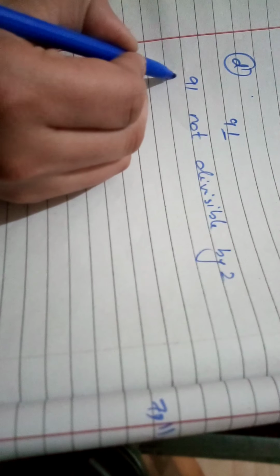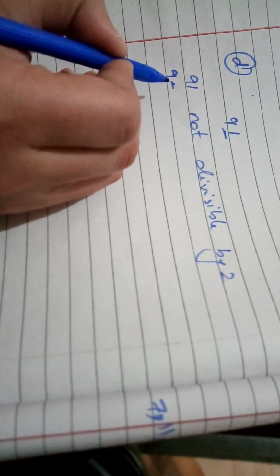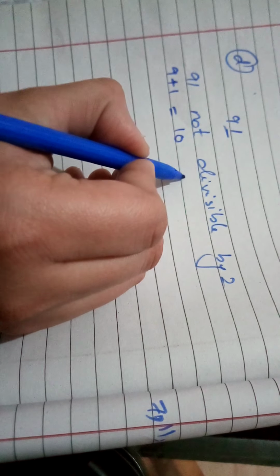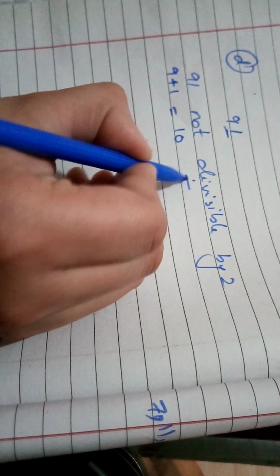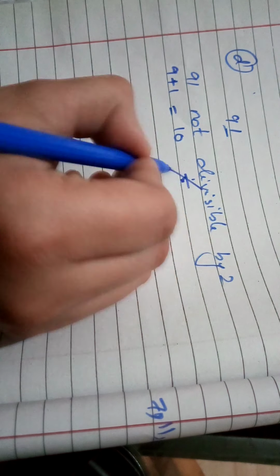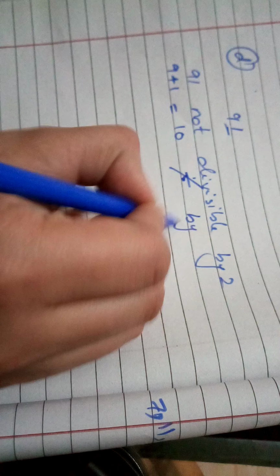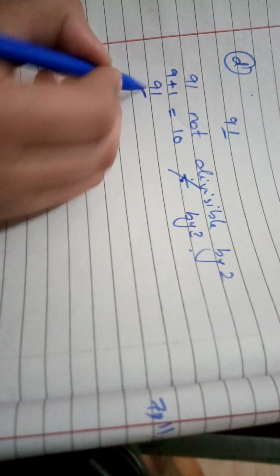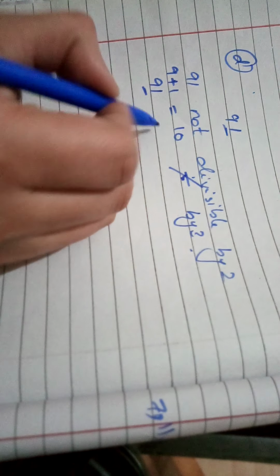So now add the other number, 9. In terms of this number, 9 plus 1 is 10. Again, 10 is not divisible by 3. Now check 91. The last number is not 0, not 1.